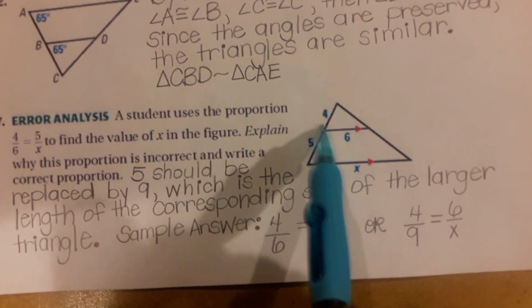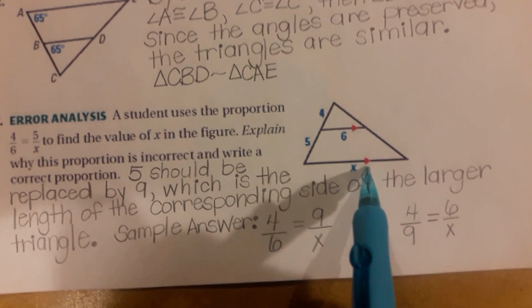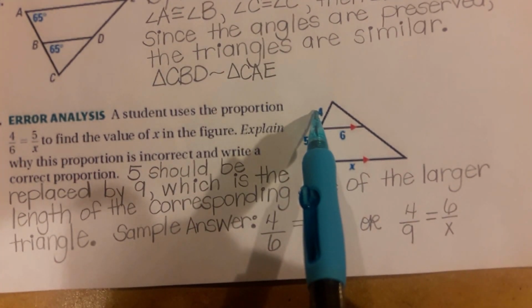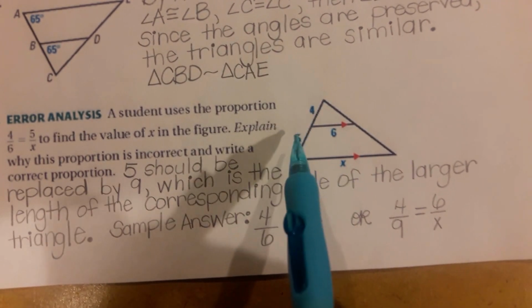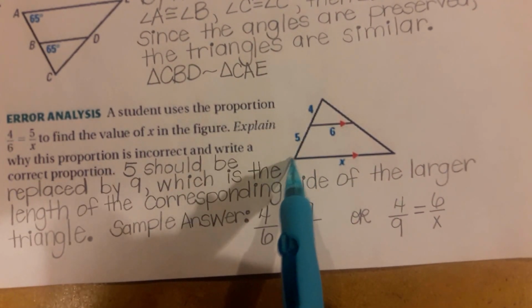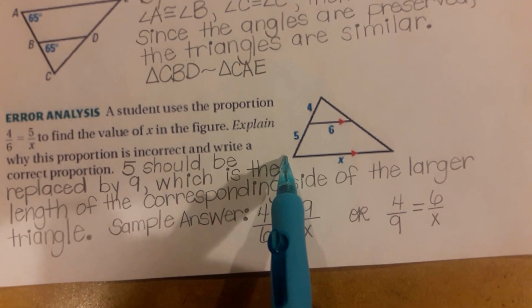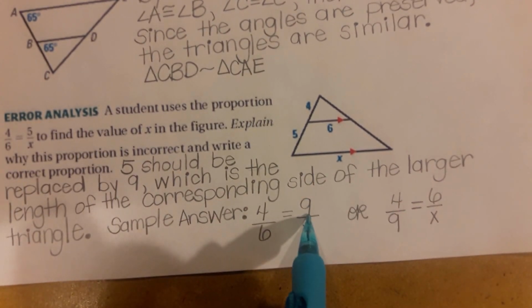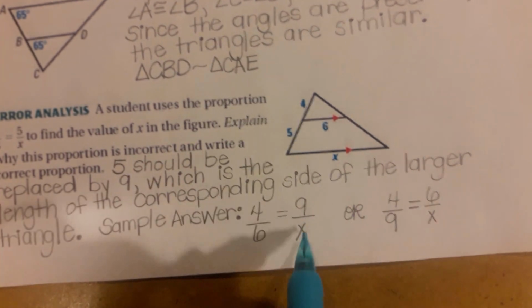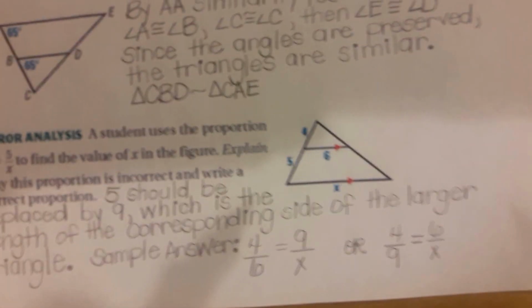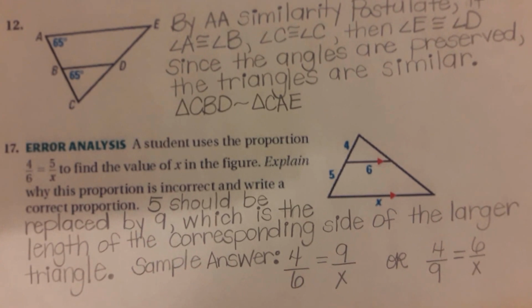You have 4 over 6, which is correct. But 4 plus 5 represents the whole side of my big triangle, which should be 9, over the length here, which is x. So that's one way you could have written out this statement.